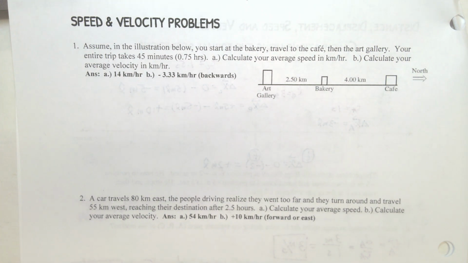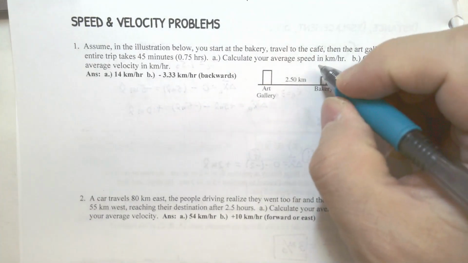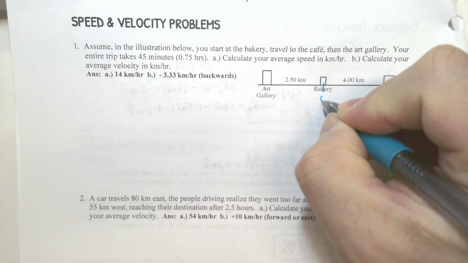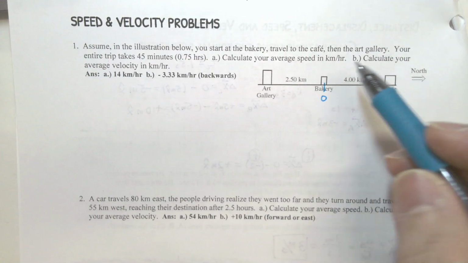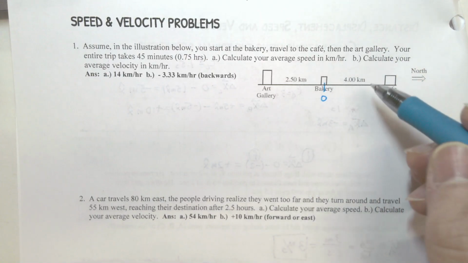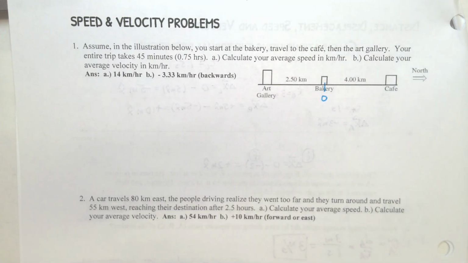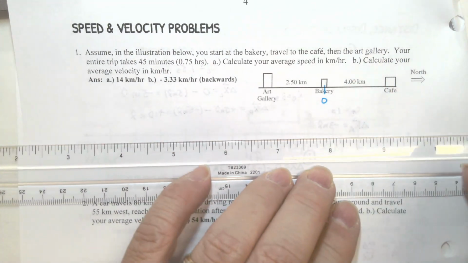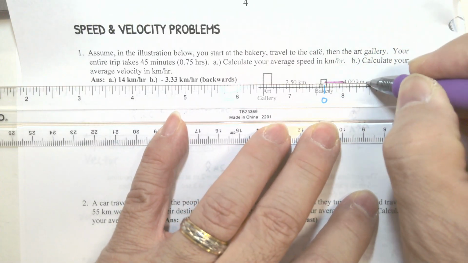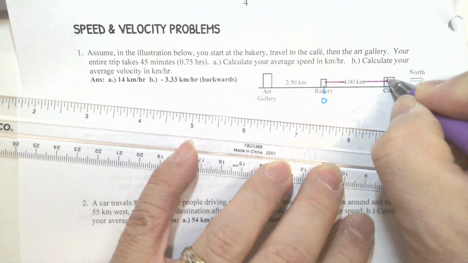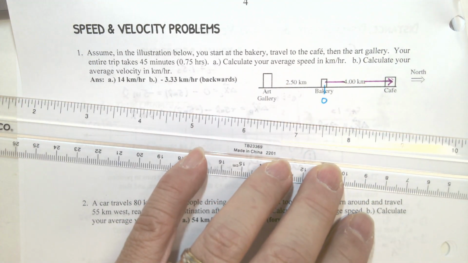Assume in the illustration below you start at the bakery. So your bakery is your starting position, and that's going to be your 0, right? Travel to the cafe, then the art gallery. So first you travel to the cafe, and the cafe seems like 4 kilometers away. So this is your first trip all the way to the cafe, and you travel 4 kilometers.